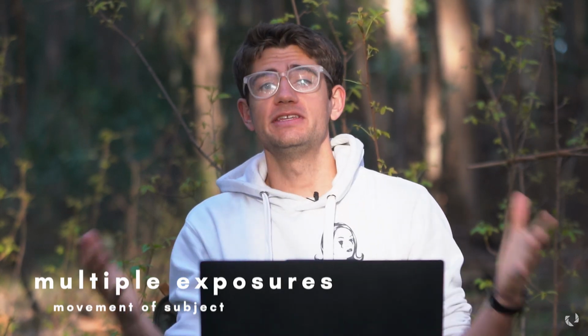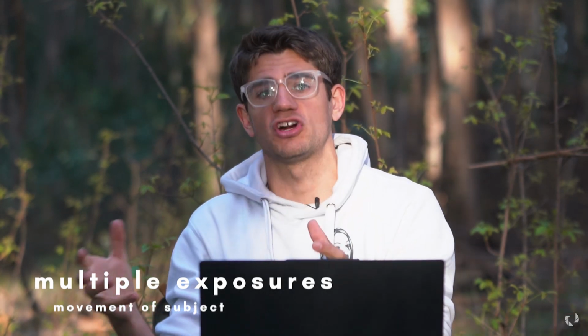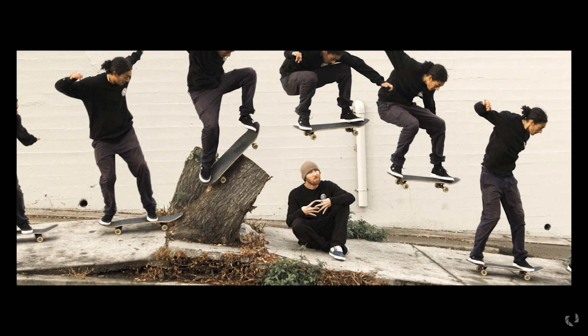The next way to capture movement in a subject is through multiple exposures. So this is essentially where you have your camera on a tripod and then you have a subject that's going to do a certain action. While that action is happening, you maintain focus on that subject, put it on burst mode, and get a variety of shots of that action happening. So for example, a skateboarder flying through the air off a ramp.